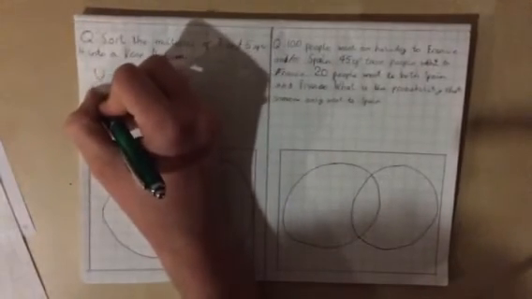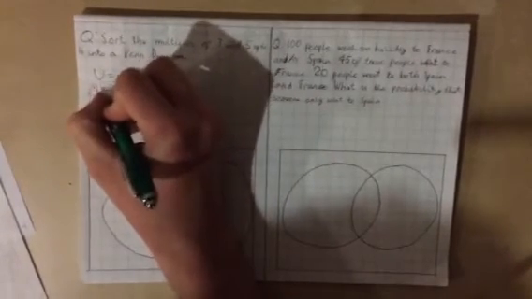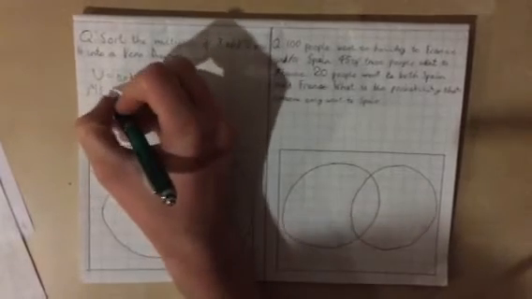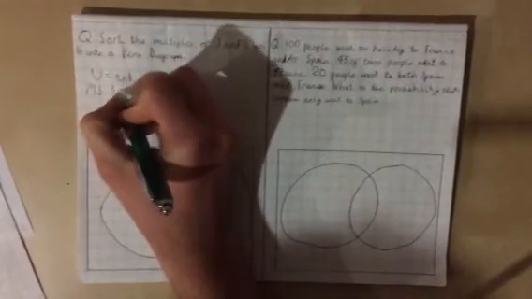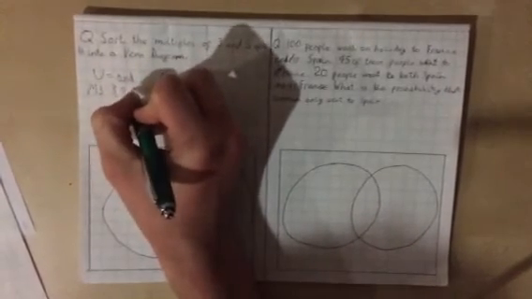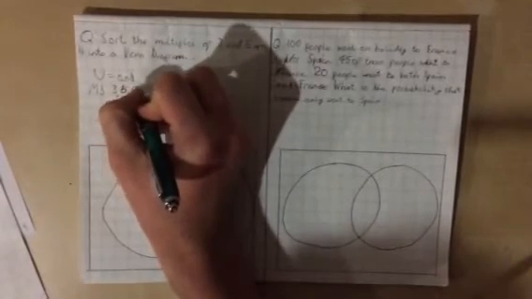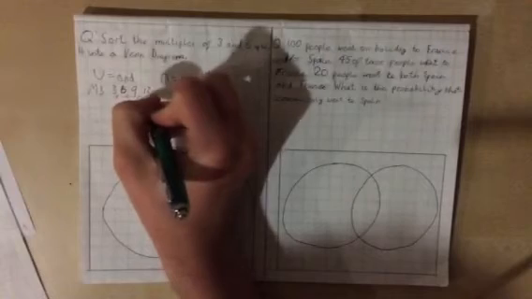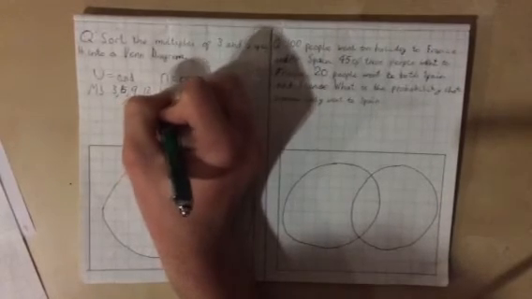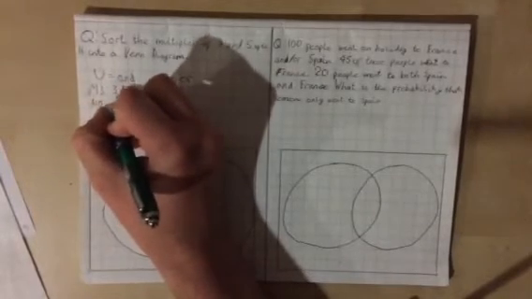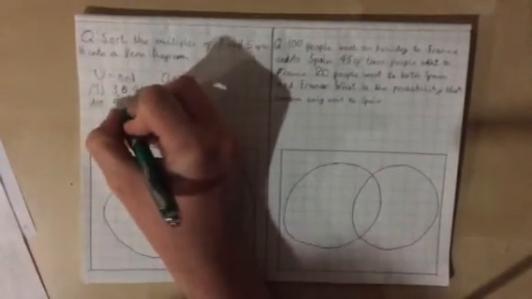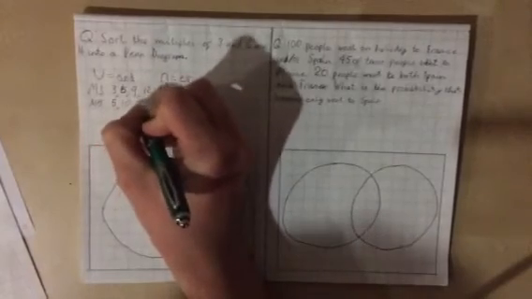Now first we are going to get the multiples of 3 and 5. So we will say M3. For this we have 3, 6, 9, 12, and 15. For multiples of 5, we will say M5. We're going to say 5, 10, and 15.